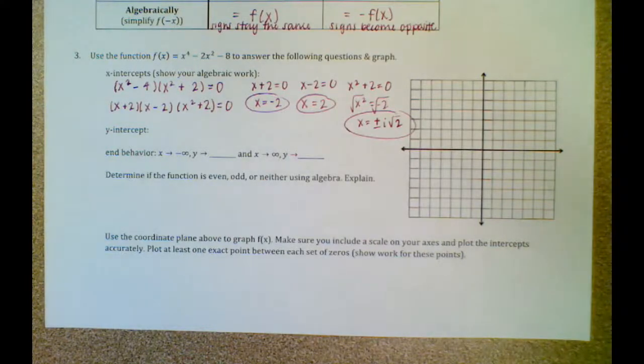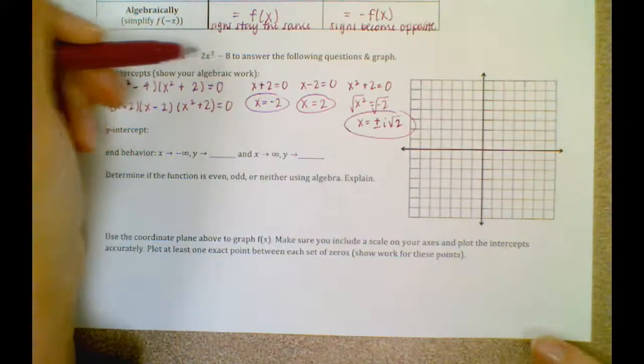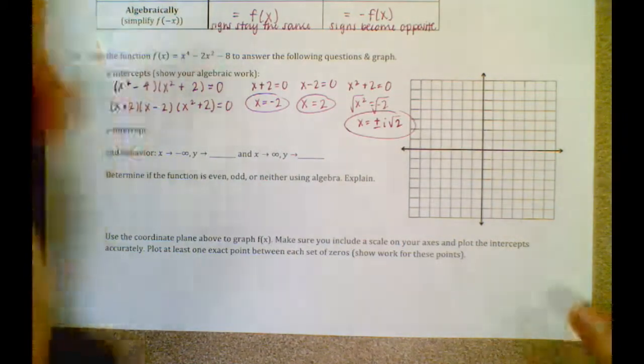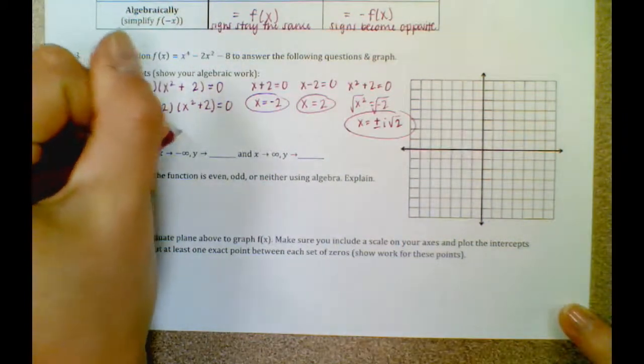All right, the y-intercept here is just the c value. When I plug 0 in for x, I get negative 8, so it's 0, negative 8.